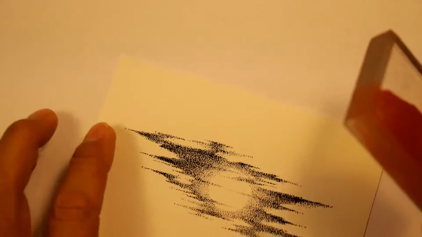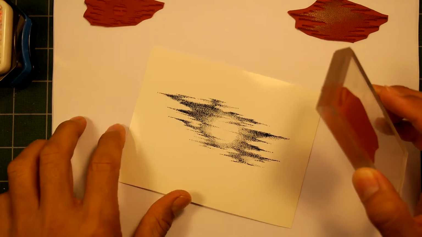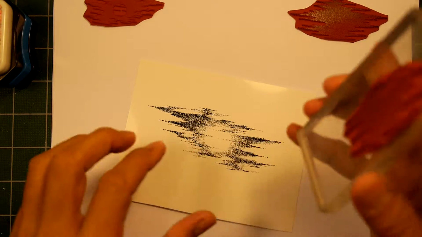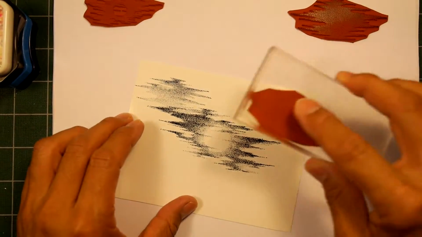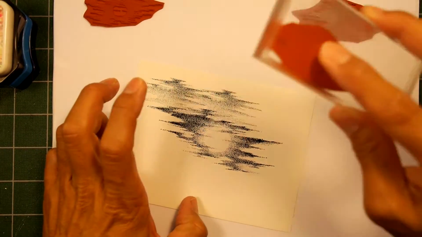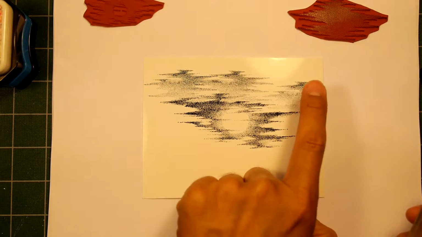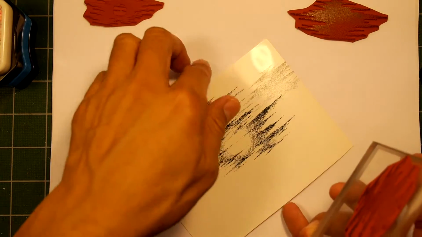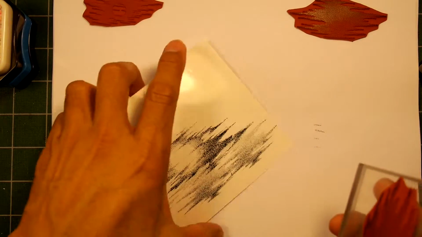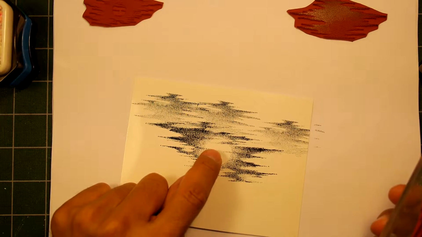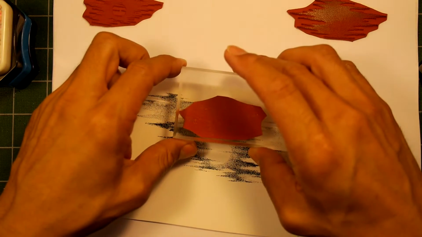Okay, now, if this is our light source right here, I'm going to stamp this down like this. Okay, so we have that transition going from light to dark in the cloud. Okay, let's do it again. Now, if the light source is coming from here, I have it lighter on the bottom of those clouds and darker on the top, so that was the way the impression went here.